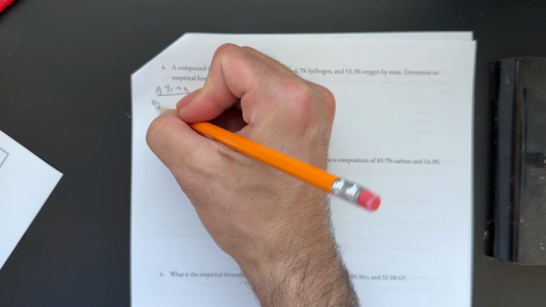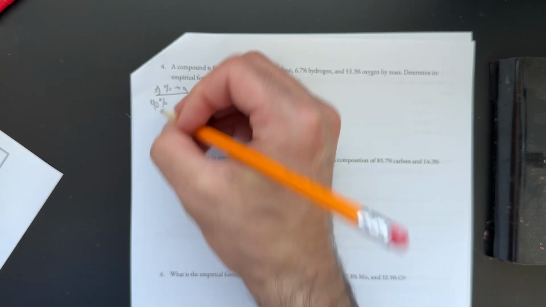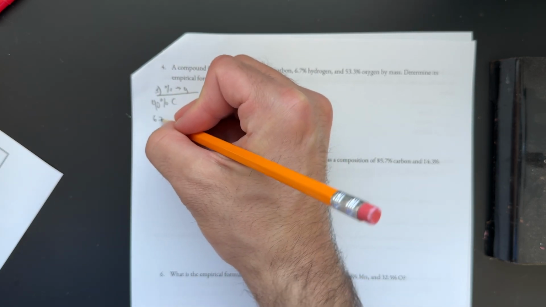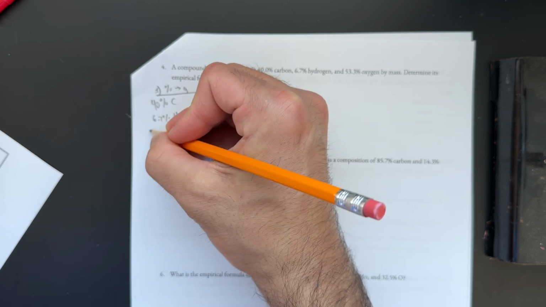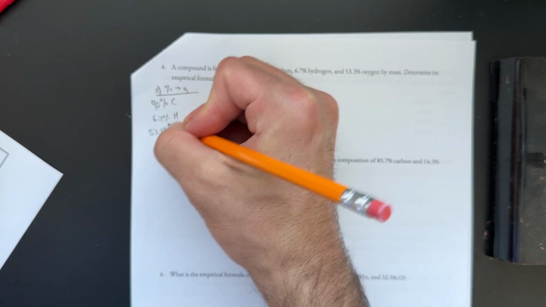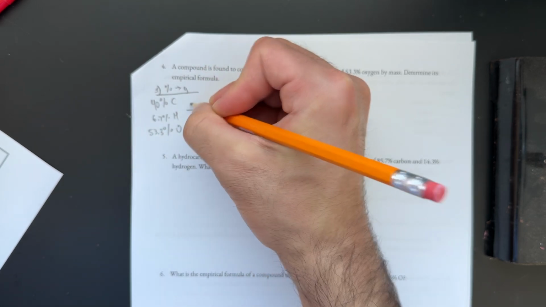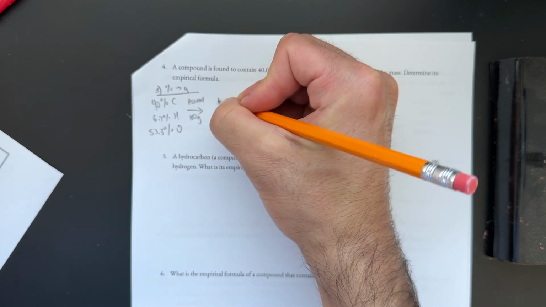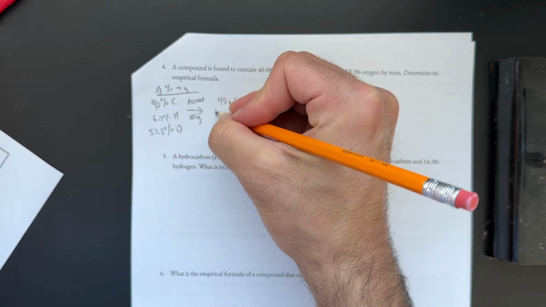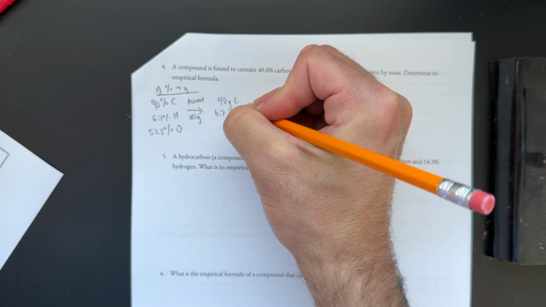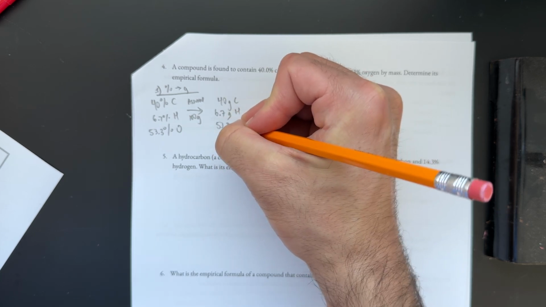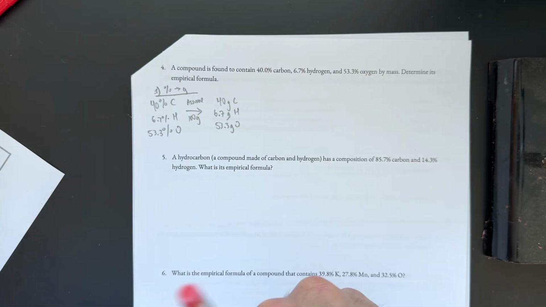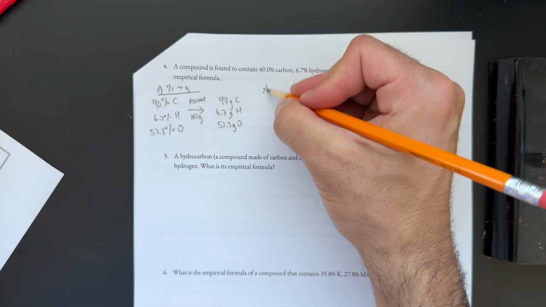We're going to say, okay, 40% carbon, 6.7% hydrogen, and 53.3% oxygen. We're going to assume 100 grams. And so then we're going to get 40 grams of carbon, 6.7 grams of hydrogen, and 53.3 grams of oxygen. Cool. Okay, so that's the first step.